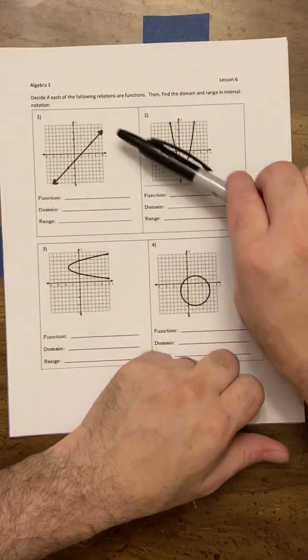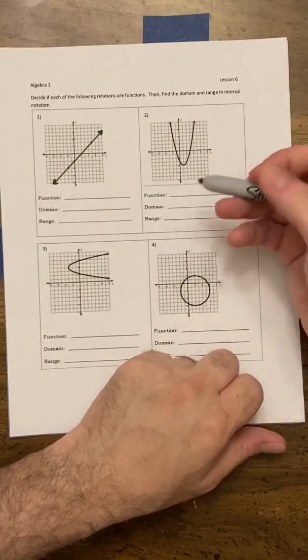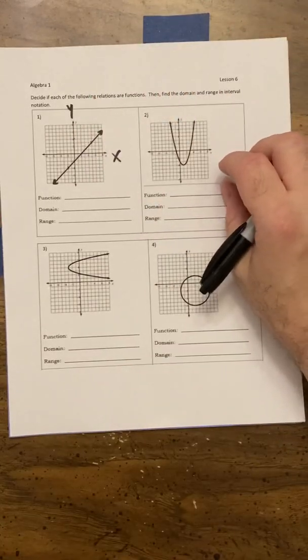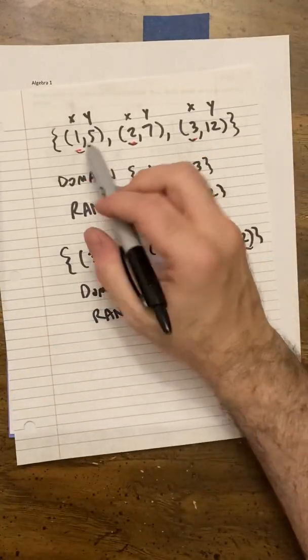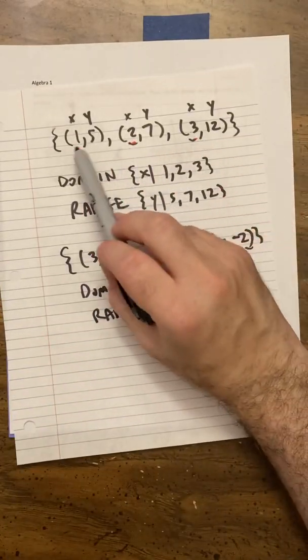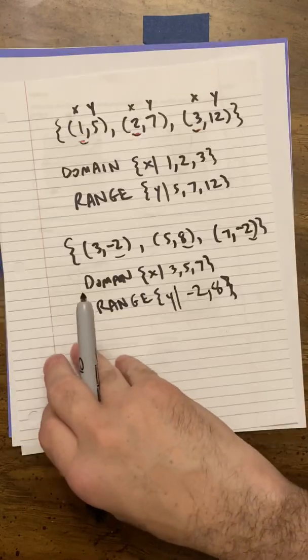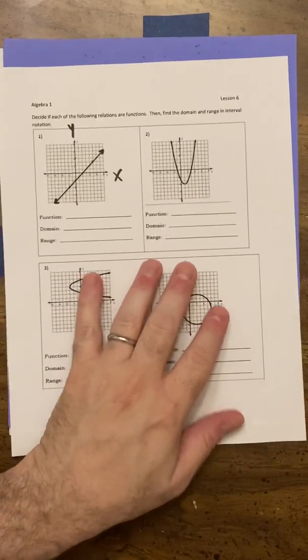Now, this is a graph, and it shows the relationship between x's and y's, x on this axis and y on this axis. And how do we tell if it's a function? Now, I told you before, when you have pairs like this, you would just look at all the x values and make sure they don't repeat each other. Then it's a function. How could we tell when we have a graph like this?